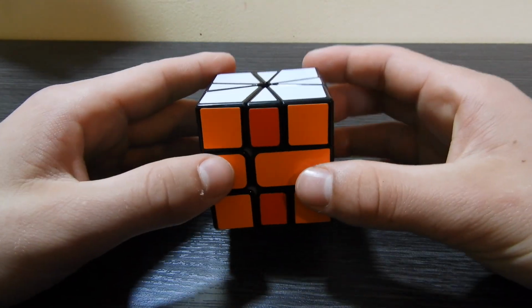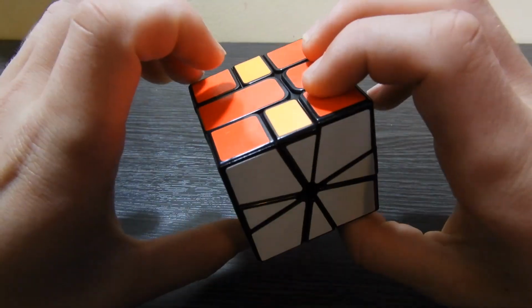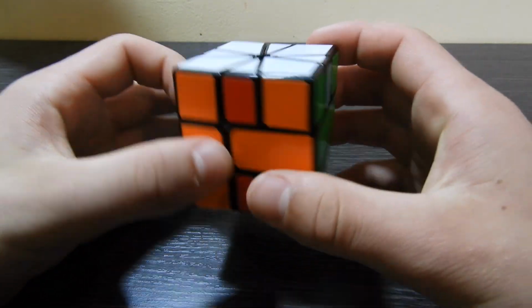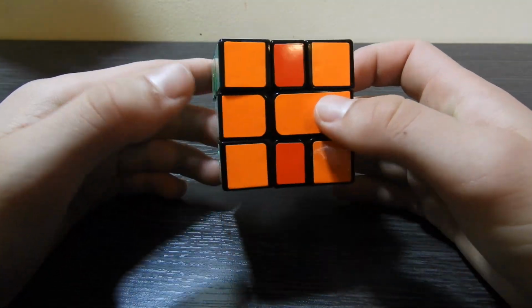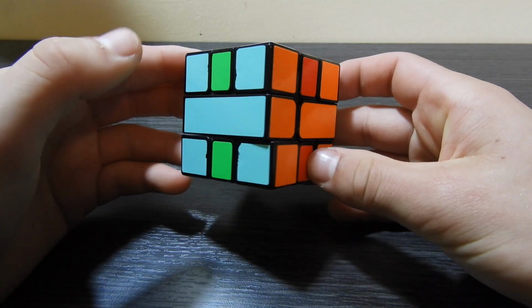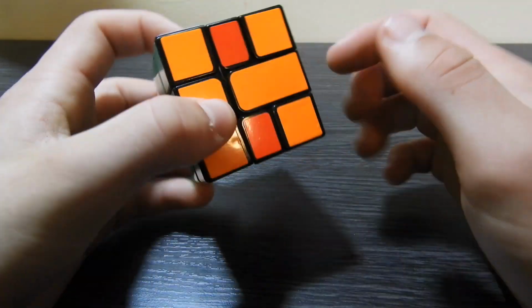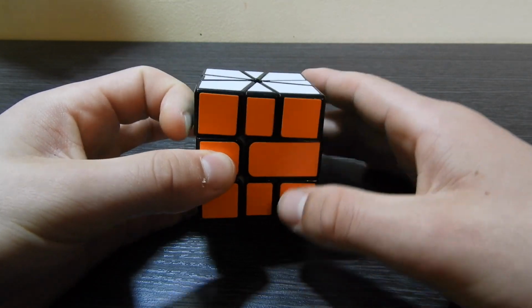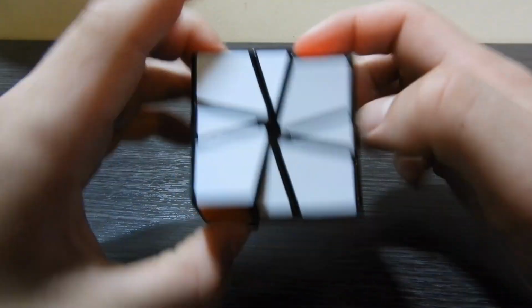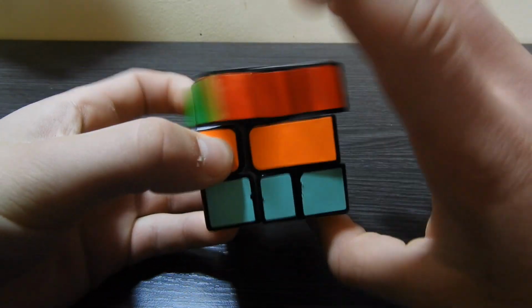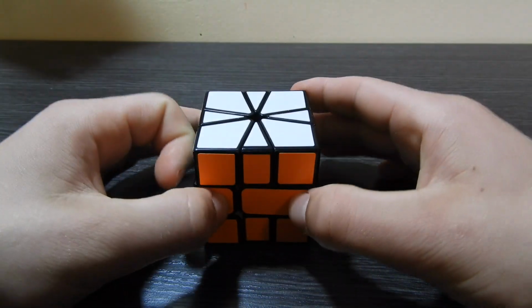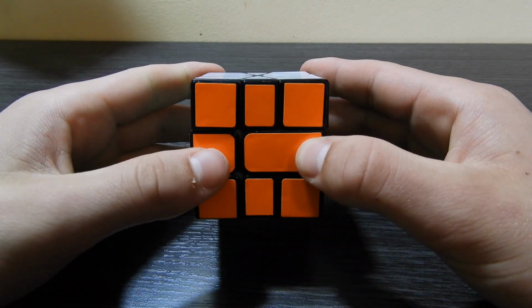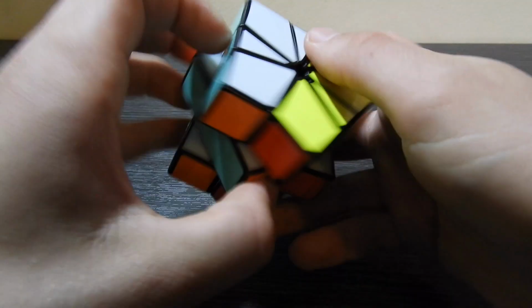For the next case, I've just got an H-perm on both layers. You can either choose to do this algorithm, which is incredibly easy, or I'd recommend, rather than doing an H-perm on the top or an H-perm on the bottom, do the opposite case. So you're just swapping those two, and then do that and do this case here. But I'm actually just going to show you the algorithm. So I'll quickly get the case again.